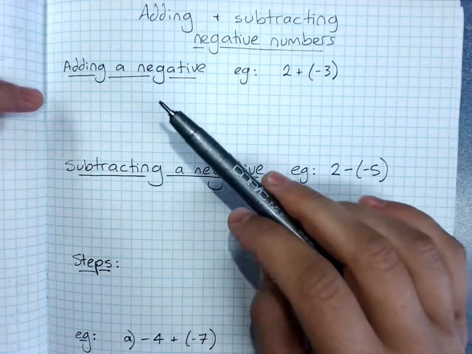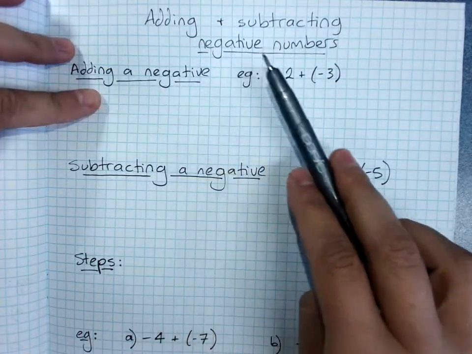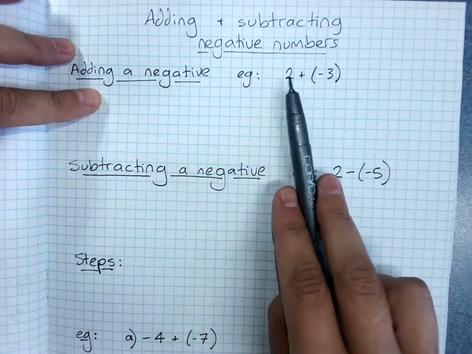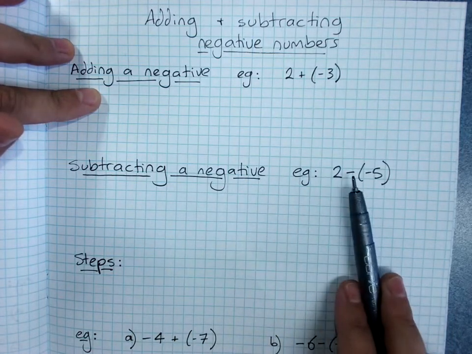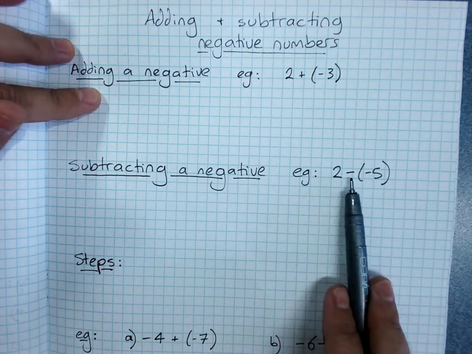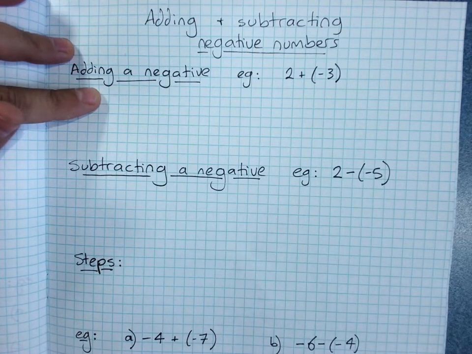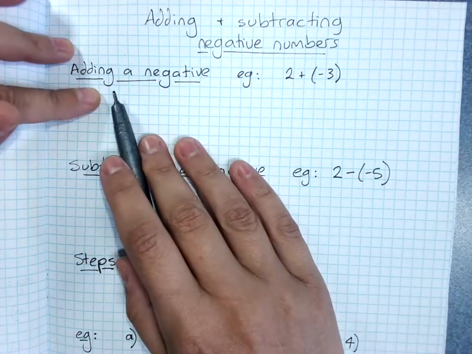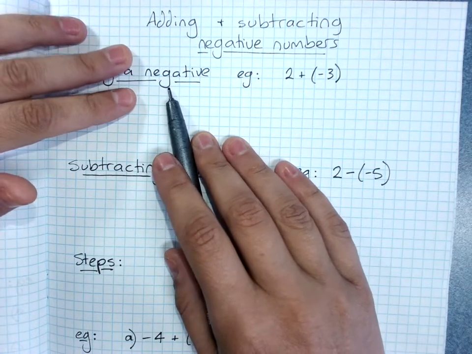Now, it can be a little tricky to think about what happens when we're adding a negative number like here, 2 plus -3, or subtracting a negative like here, 2 minus -5. We're taking away a negative. The way to think about it is think of something that's negative, like homework.